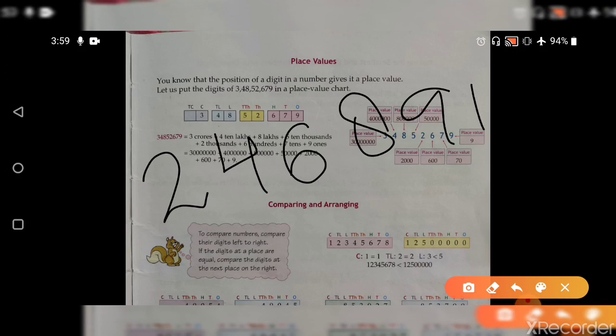2,46,891, and now I ask you what is the place value of 2. That means at what place 2 is placed. So how are we going to do this? This will be ones, this will be tens, hundreds, thousands, 10,000 and lakh. So what is the place value of 2 here? Lakh, because it is placed at the place of lakh. And what is the place value of 4? It will be 40,000, 6,000, 800, 90 and 1.